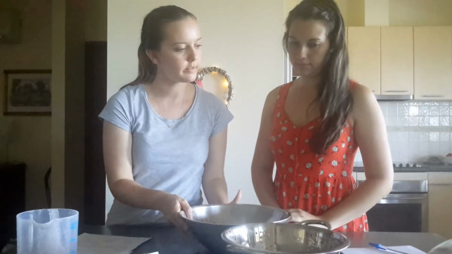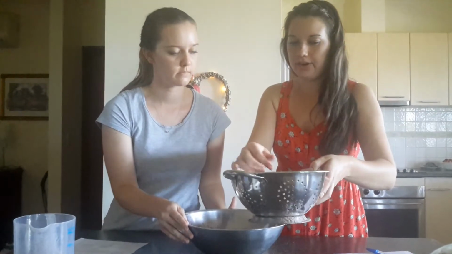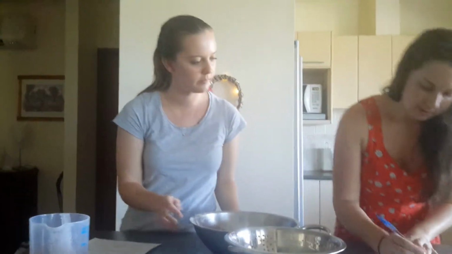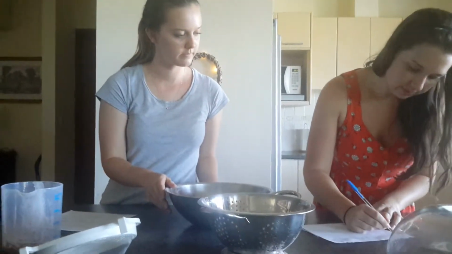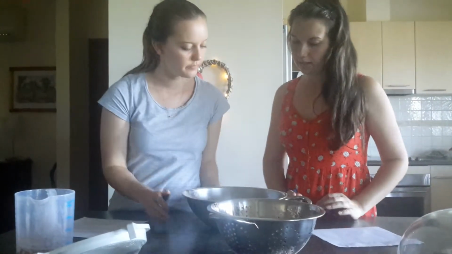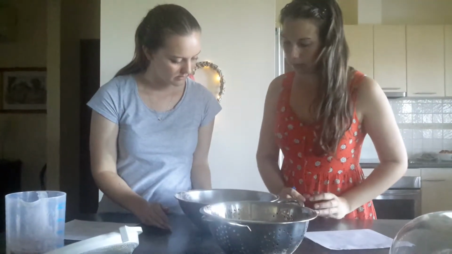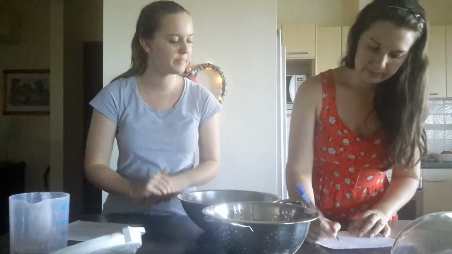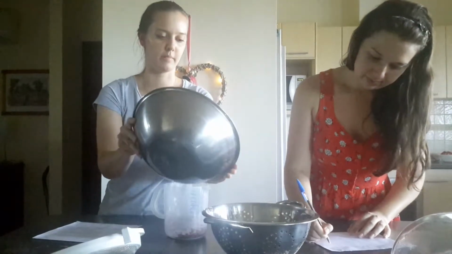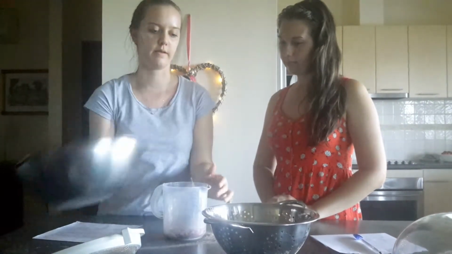So what stayed in the colander? All the larger things like Cheerios and the large rice bubbles. Yeah, great. So can you write that down for me on our table? Great. And what went through into the bowl? Looks like the flour and cocoa and some of the small rice bubbles. Great job. Can you write that down for me? Perfect. And I'm going to reset it for us to do with the smaller sieve.